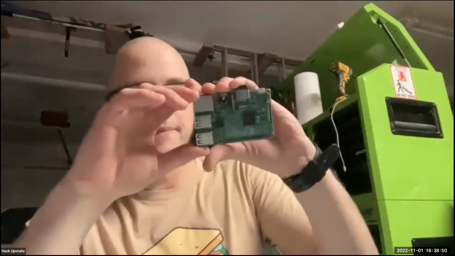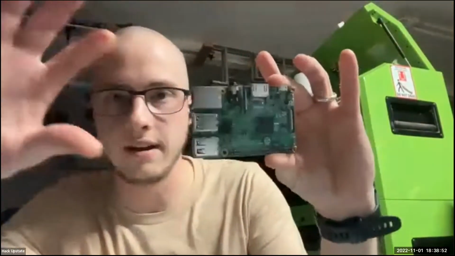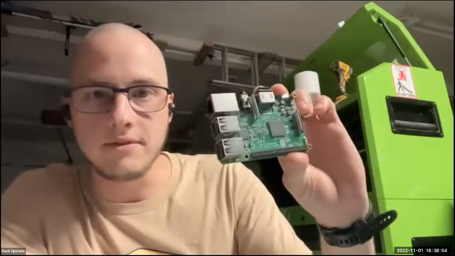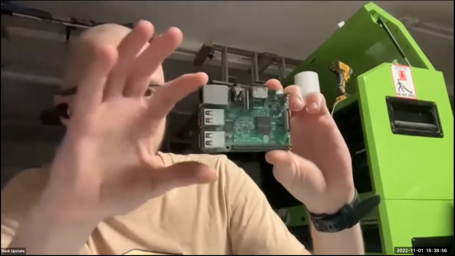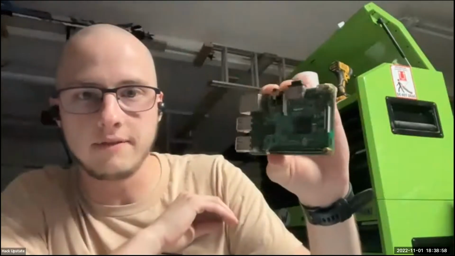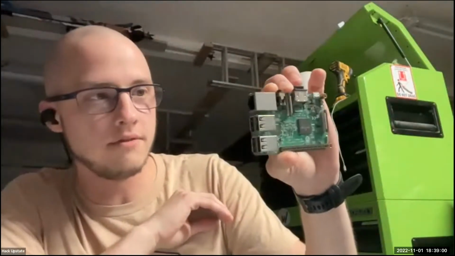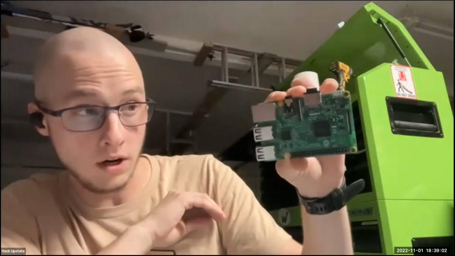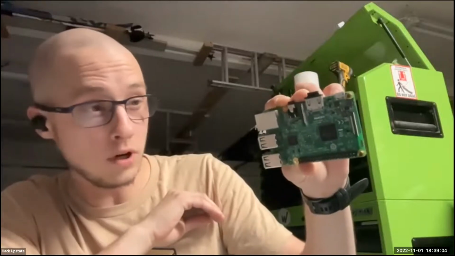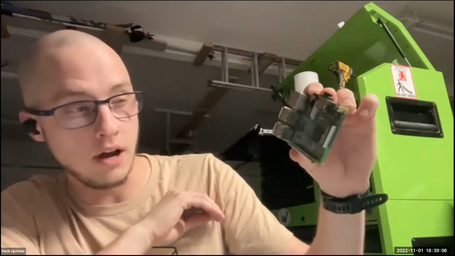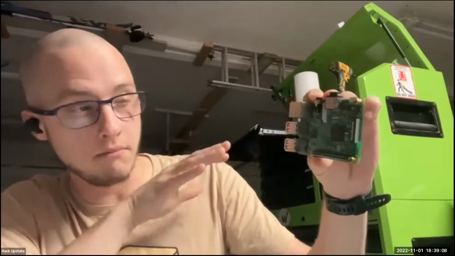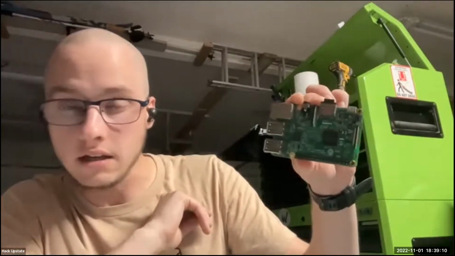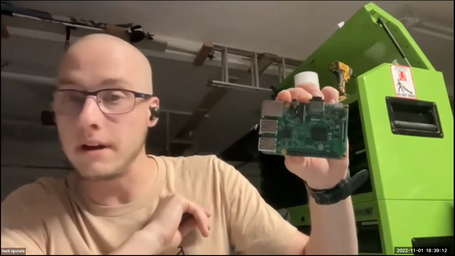Let me turn off my background so you could actually see this. Okay, this is a Raspberry Pi. So what you get with this board right here, this is a full computer. This is a quad core, so it has 4 cores on the CPU. They come in different models, but this one is an 8 gig. So 8 gigabytes of RAM.